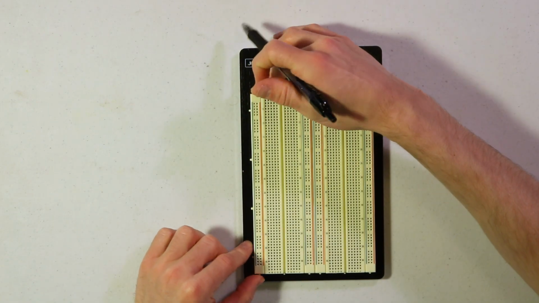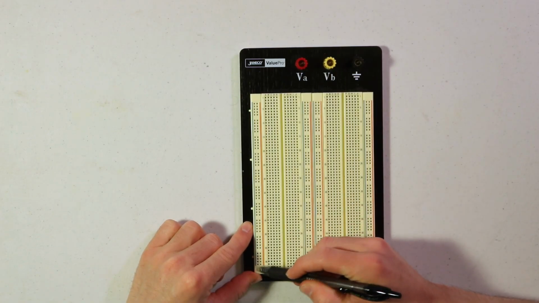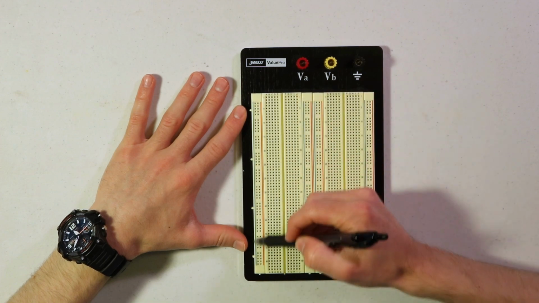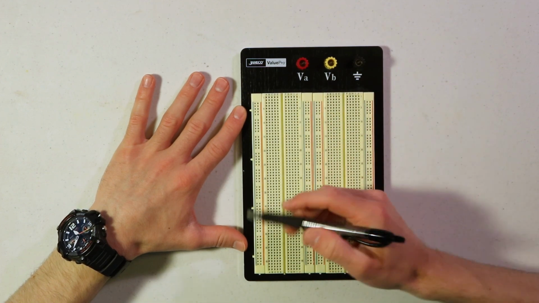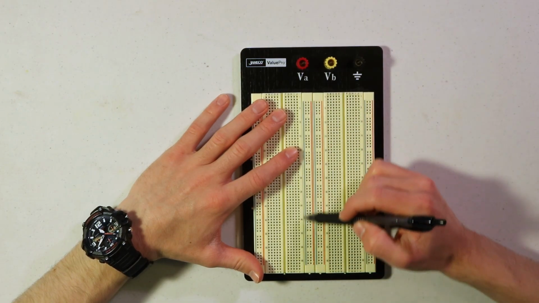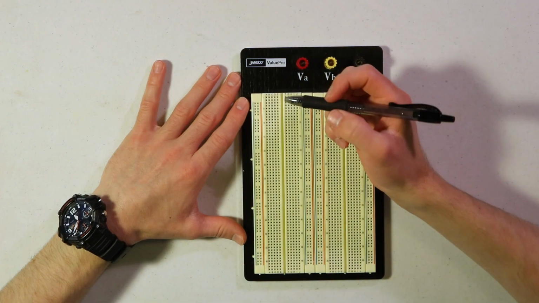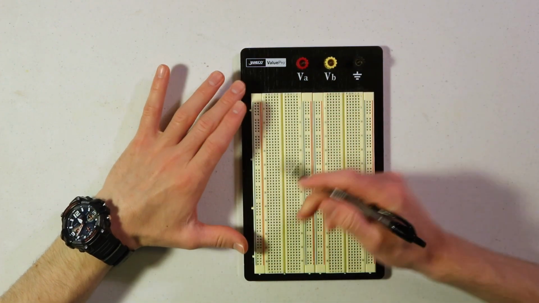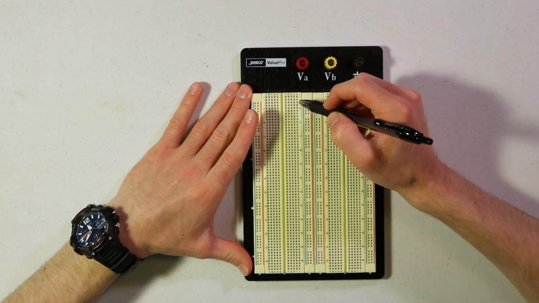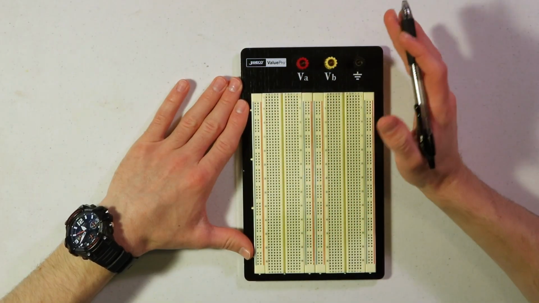But this entire power rail section here, just this row here, is not connected to anything else. So it's separate, but all the holes on the blue row are connected, all the holes on the red row are connected. And it's the same thing over here. All the blue holes here are connected to all the blue holes here, and the same with the red. But these power rails are not connected to these power rails. So these two are separate from each other, but all the blue holes in this column are connected to each other, all the red holes connected to each other, and the same over here.